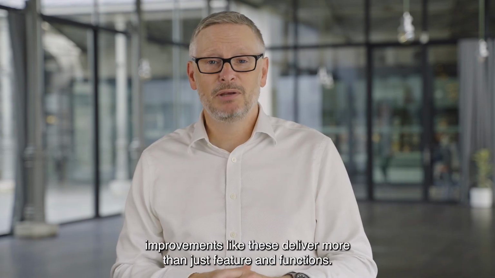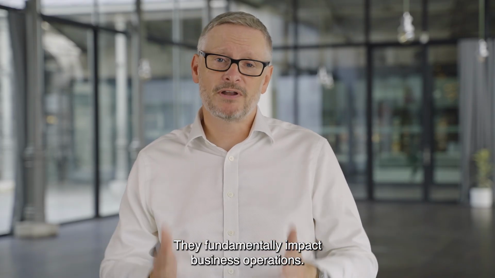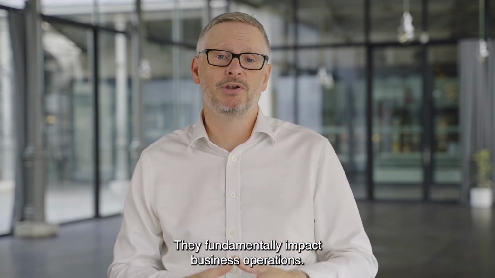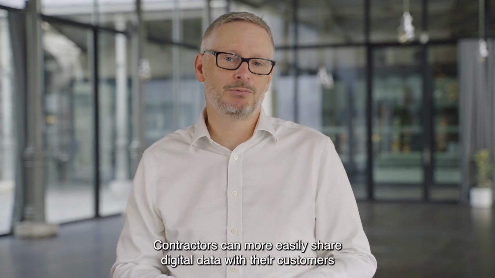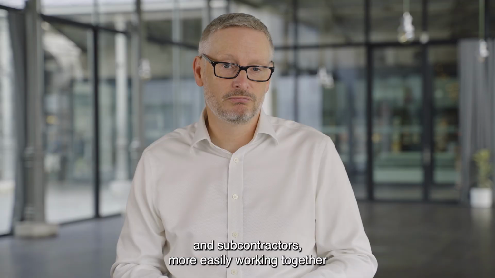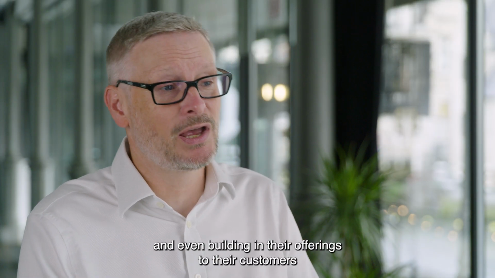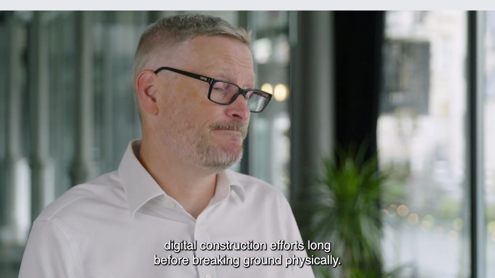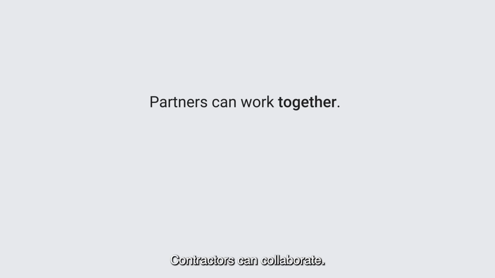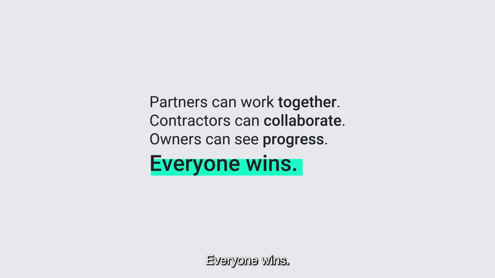Taken together, improvements like these deliver more than just feature and functions. They fundamentally impact business operations. Contractors can more easily share digital data with their customers and subcontractors, more easily working together and even building in their offerings to their customers' digital construction efforts long before breaking ground physically. Partners can work together, contractors can collaborate, owners can see progress, everyone wins.